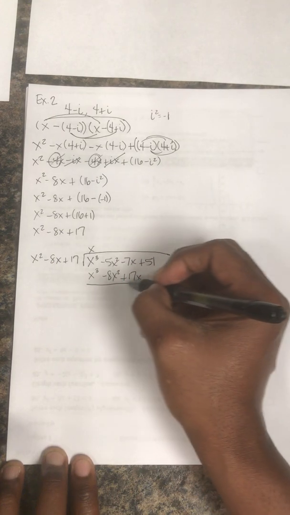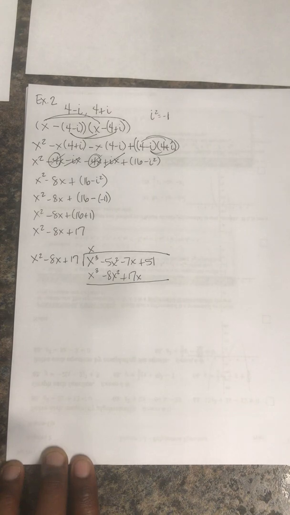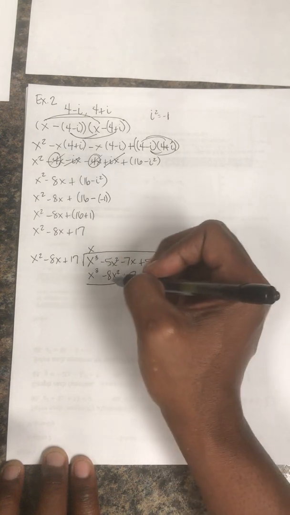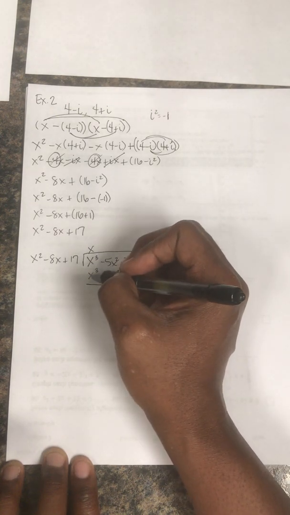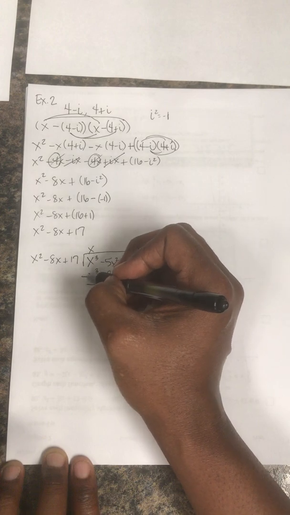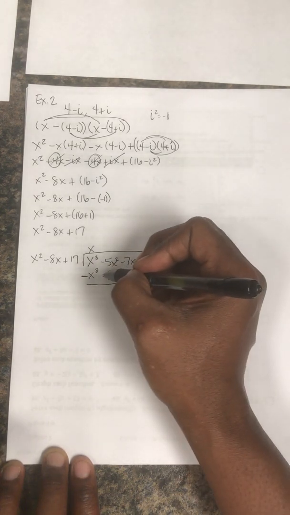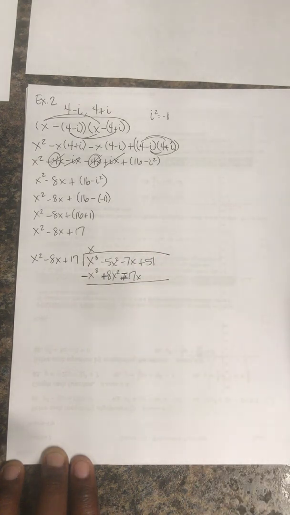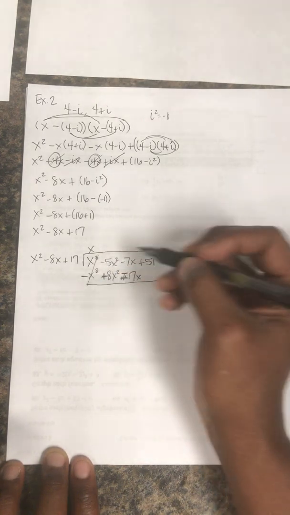Just like when we do regular division, we have to change the signs. Everything changes to the opposite sign because we want to get rid of some things. Since this was positive, it becomes negative. This was negative, so it becomes positive. And because this was positive, it now becomes negative. So these cancel out.